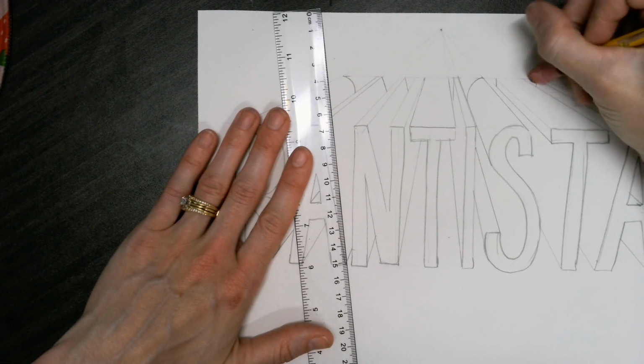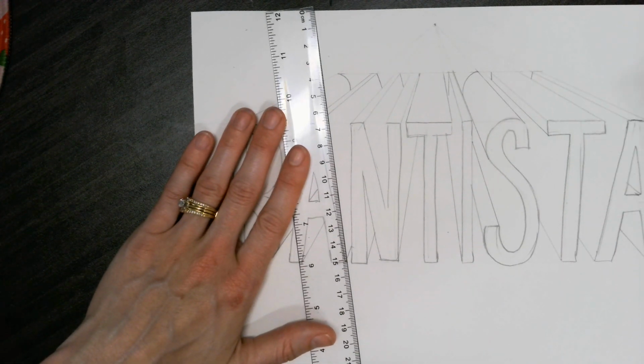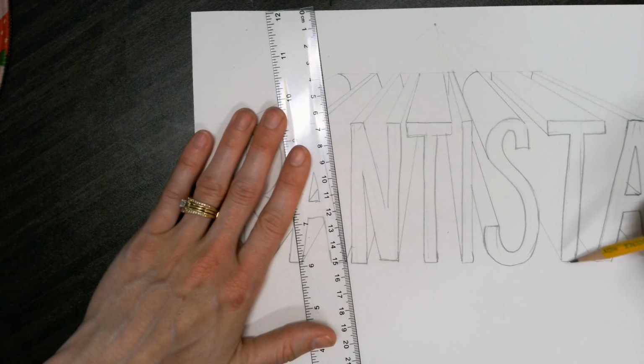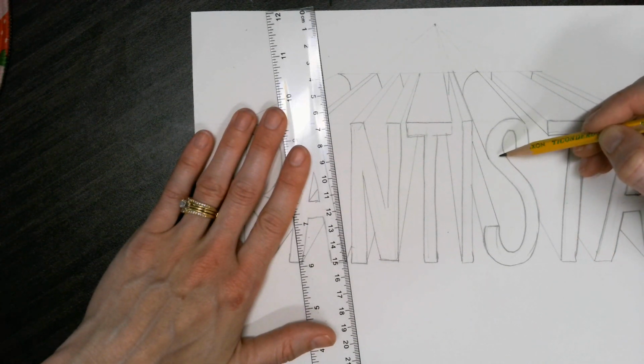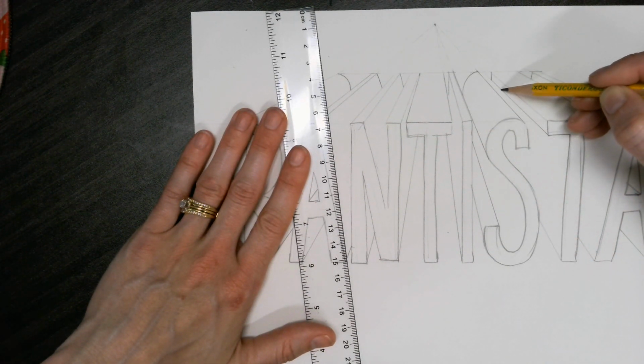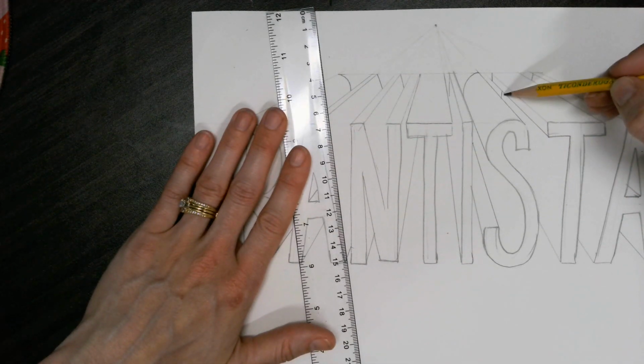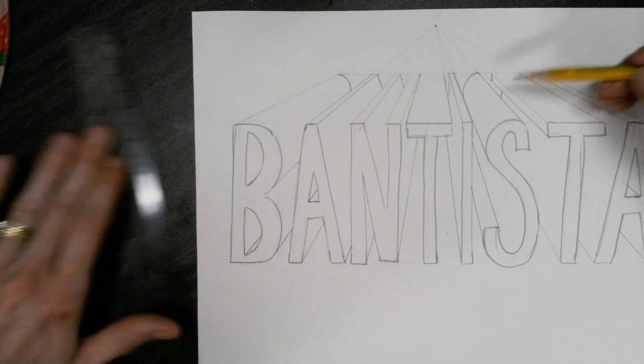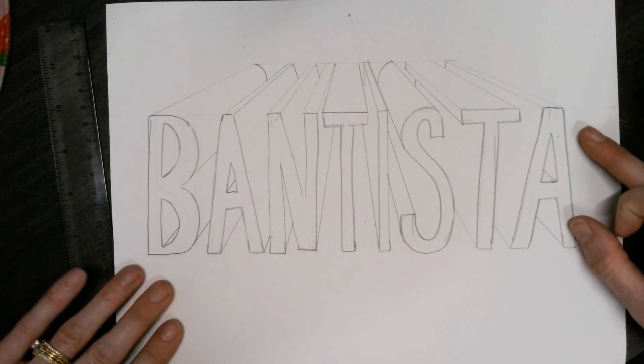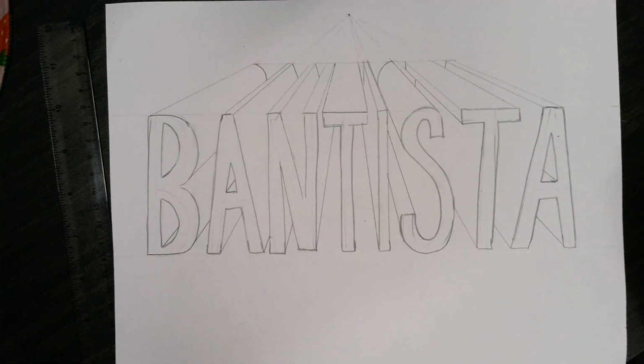The last thing that I need to do is add another line for my T. So my T keeps going back and then it will come up. So I need to add a little line here to end my T, because if I decide to color later, otherwise this will have no end to it. So now you can see I have a 1-point perspective name.